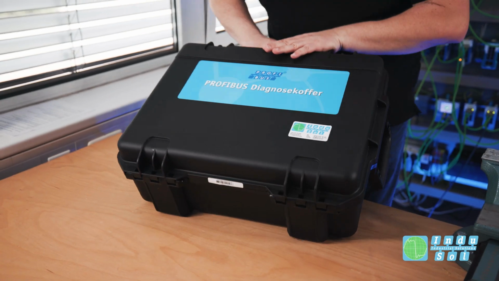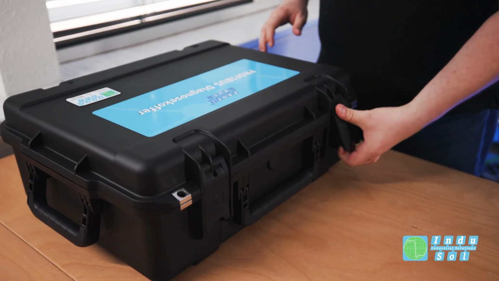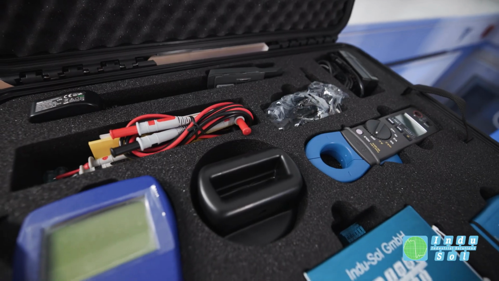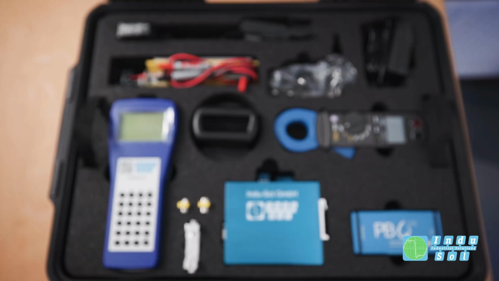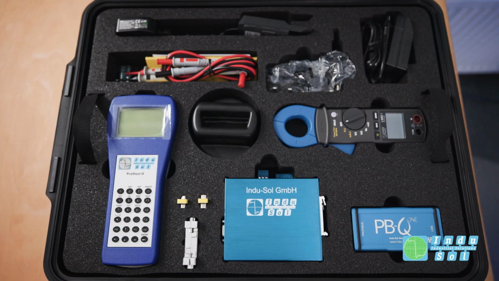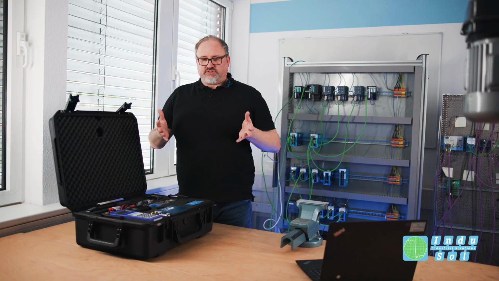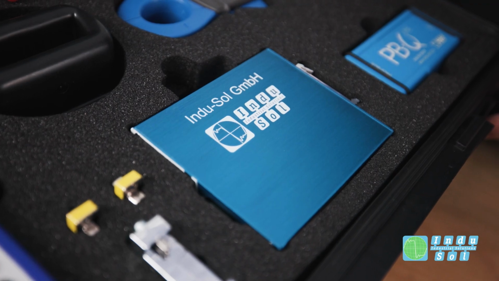you now. If you want to do measurements on your own, I recommend a diagnostic kit. It really includes everything needed to find such errors. I would like to introduce you to the tools included here. In the order I would proceed when I come to a system and need to analyze it, I would always start with the PROFIBUS inspector.